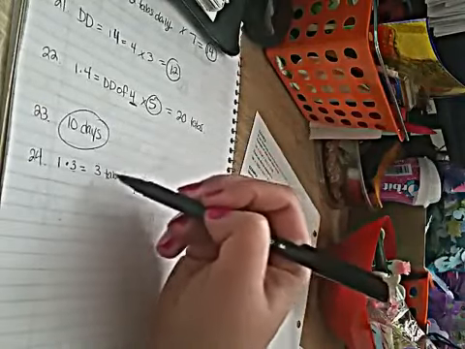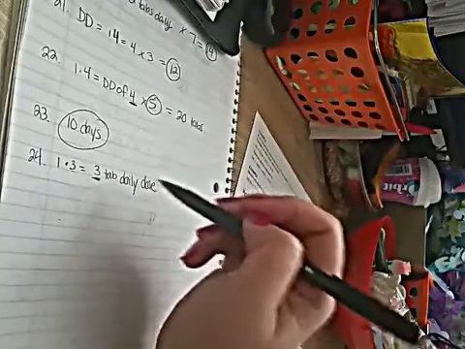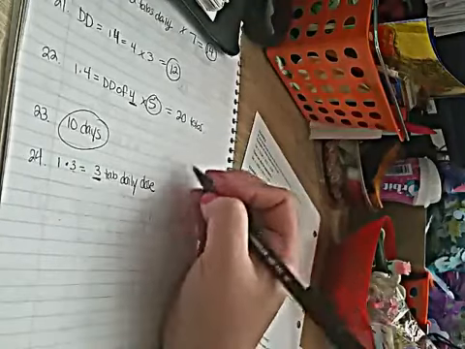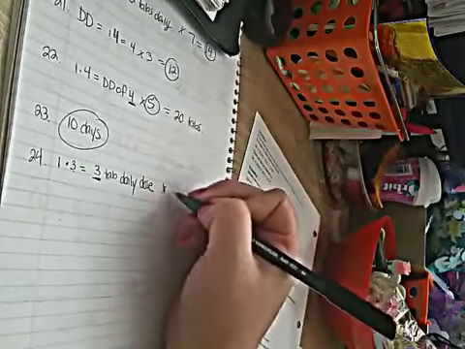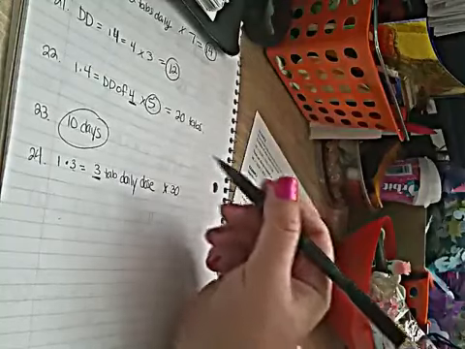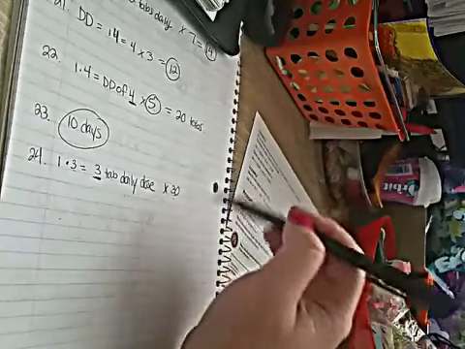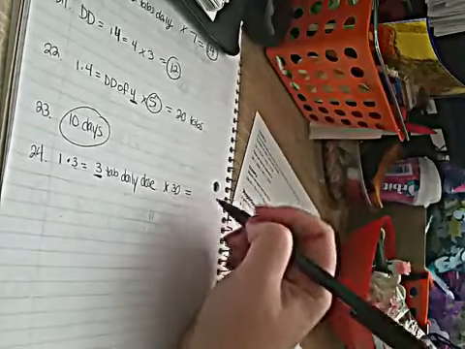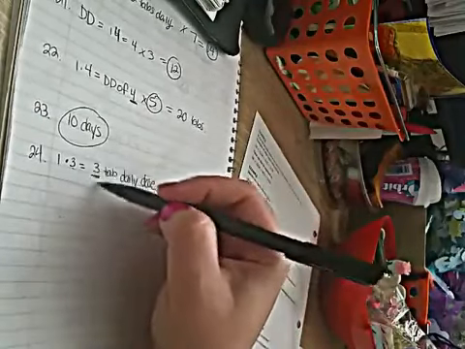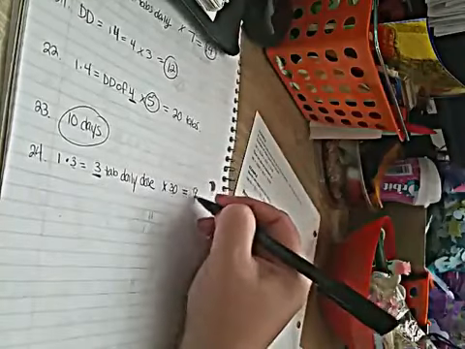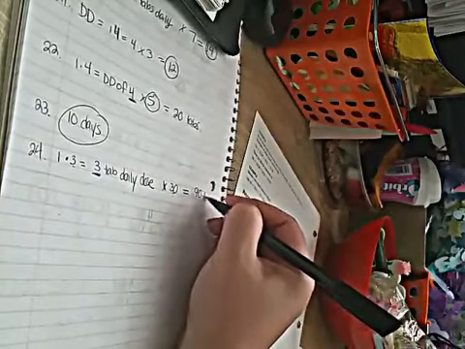Your daily dose is 3, and you need to have a prescription filled for 30 days. Your customer is going to need 30 days' worth of this tablet. So 3 times 30 is 90 tabs.